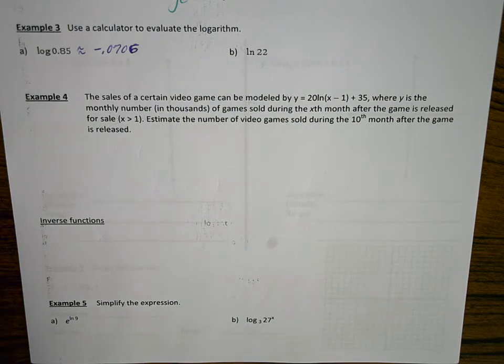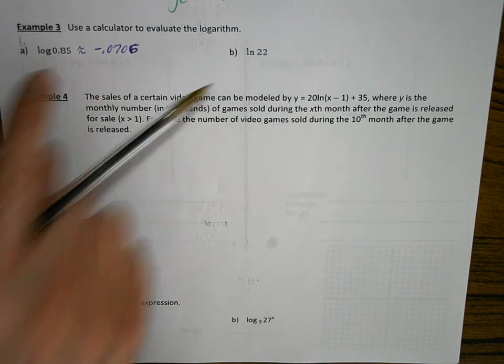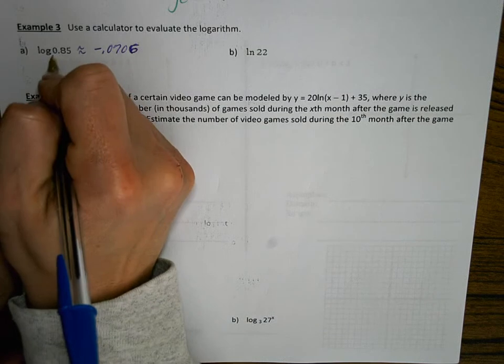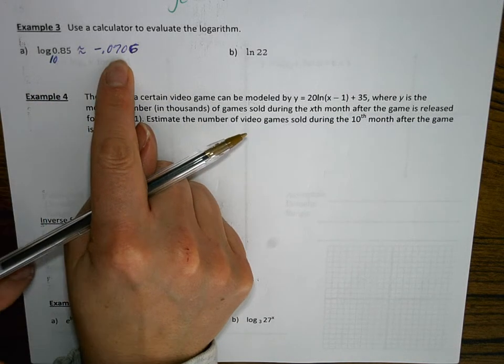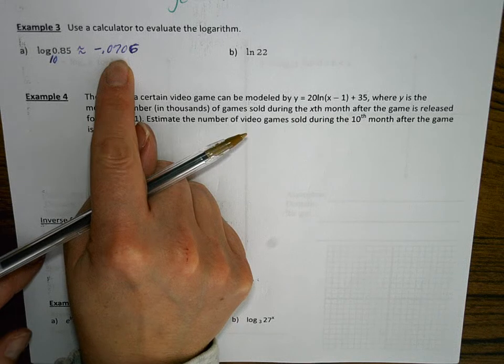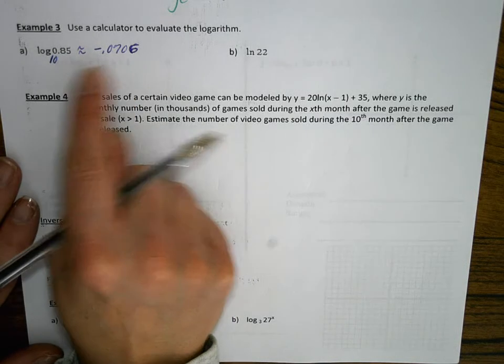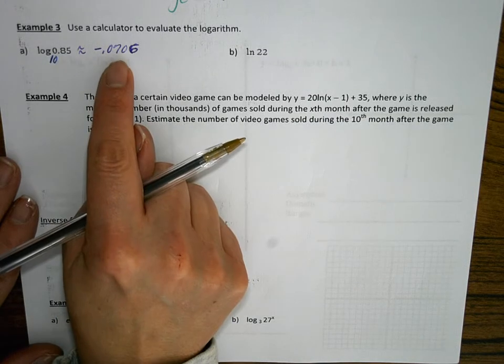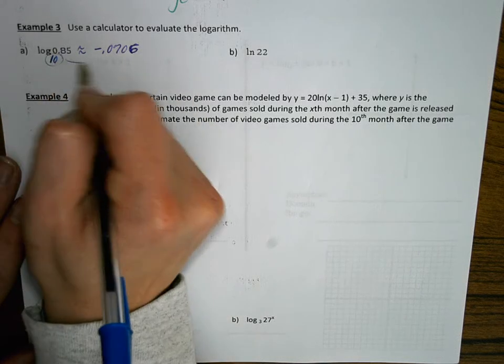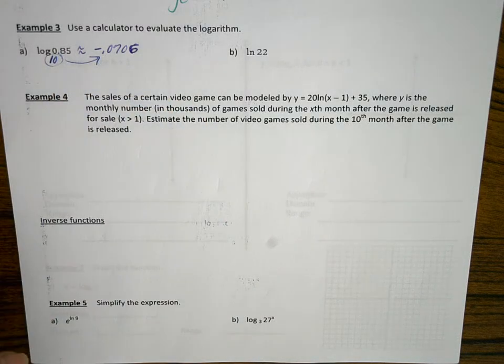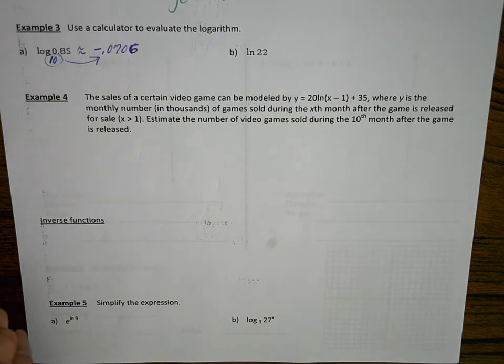Now I want you to think that through. What base am I in here? 10. And this negative 0.0706 is the exponent. So very quickly, take 10 to that exponent of negative 0.0706. Very exciting. Oh my gosh, 0.85. When you're finding a logarithm, you're finding an exponent.